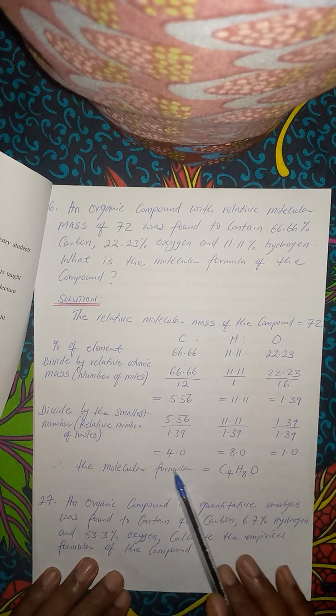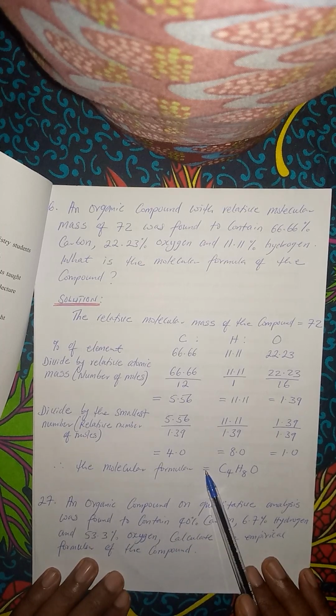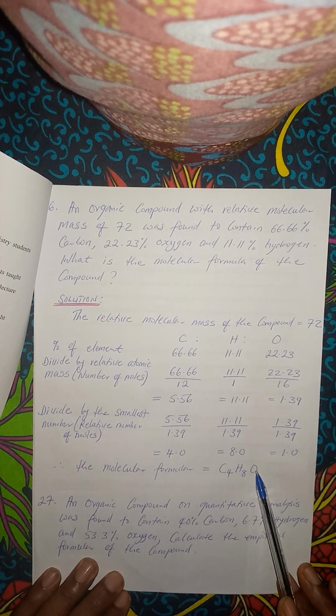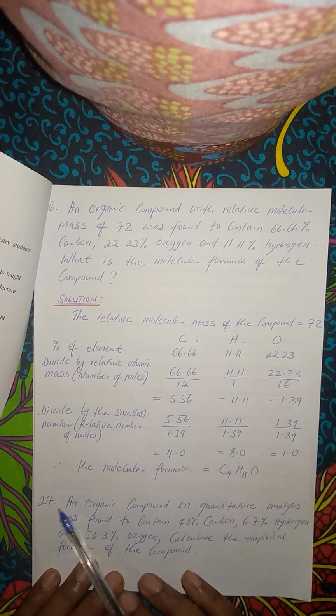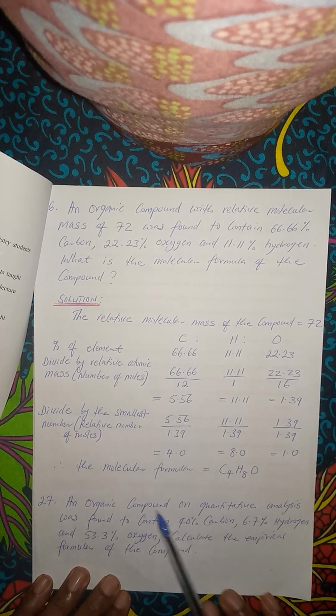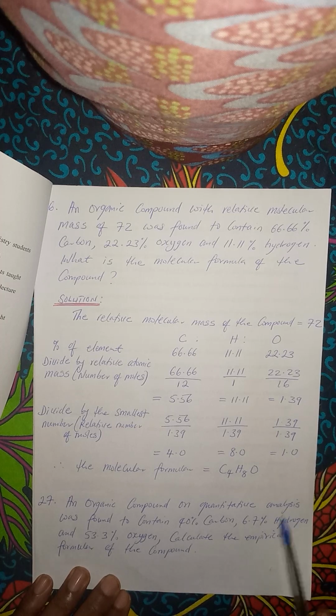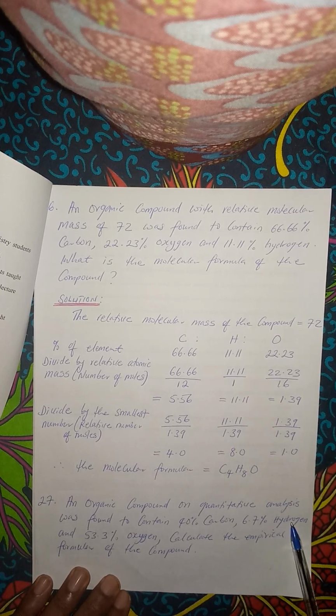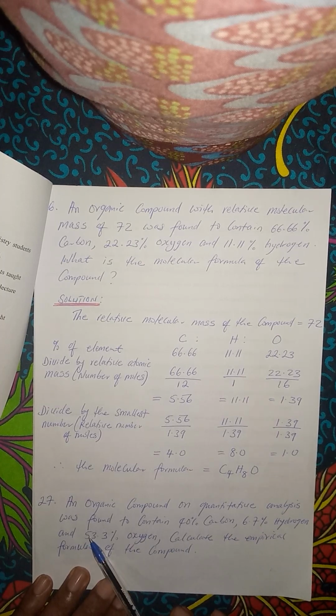Therefore, the molecular formula will be equal to C4H8O. Question 27. An organic compound on quantitative analysis was found to contain 40% carbon, 6.7% hydrogen, and 53.3% oxygen. Calculate the empirical formula of the compound.